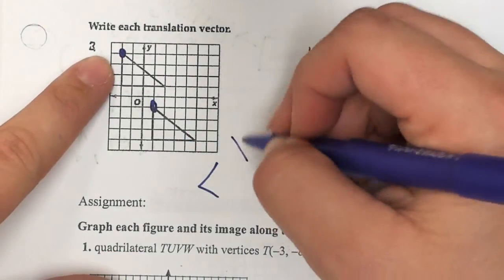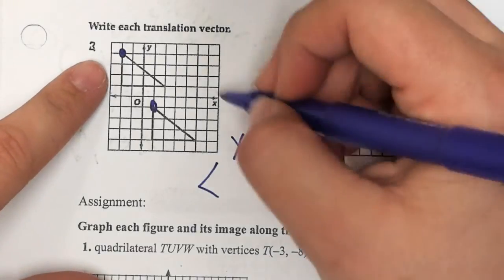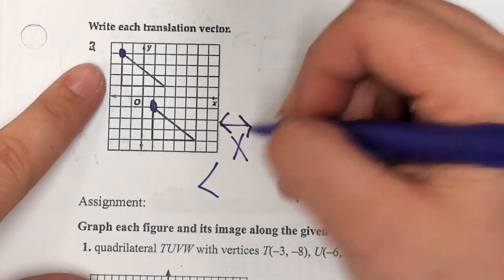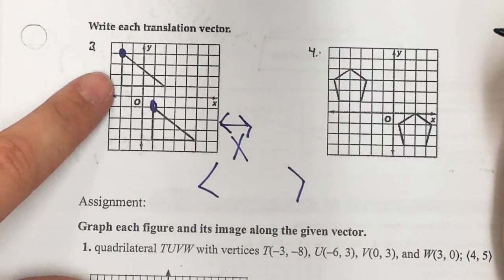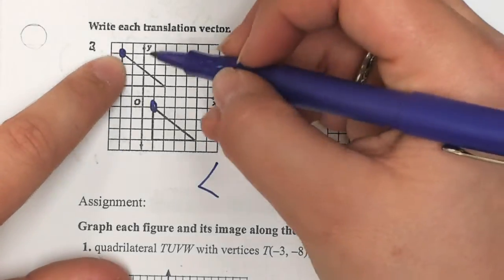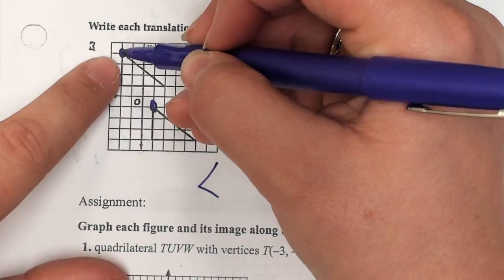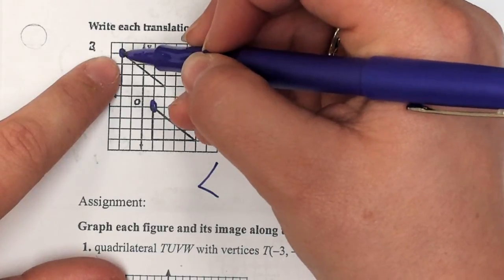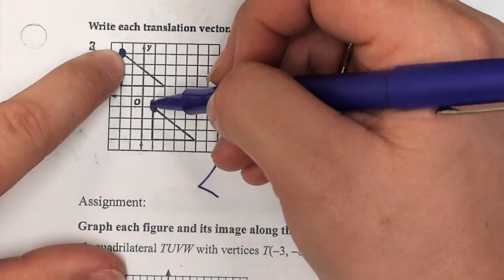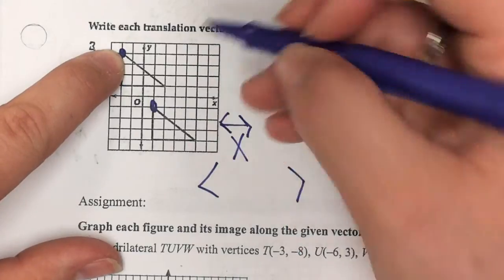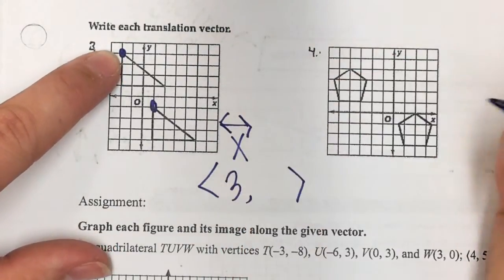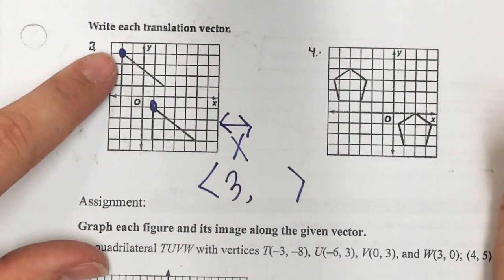Okay, X tells me what? Side to side or up and down? Side to side. So if this is side to side, count how many we moved sideways. How many boxes are sideways in between these two? 3. So it's going to be 3. You go sideways first? Yep, I would have said that if you would have listened.